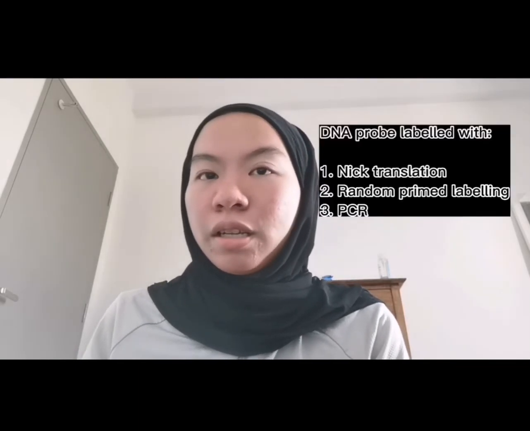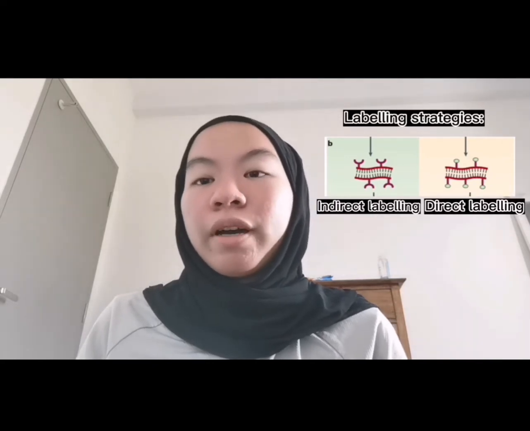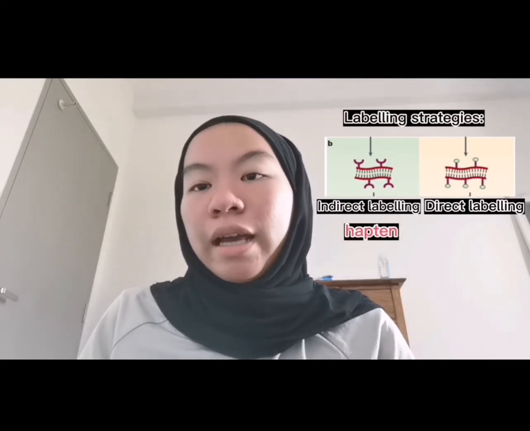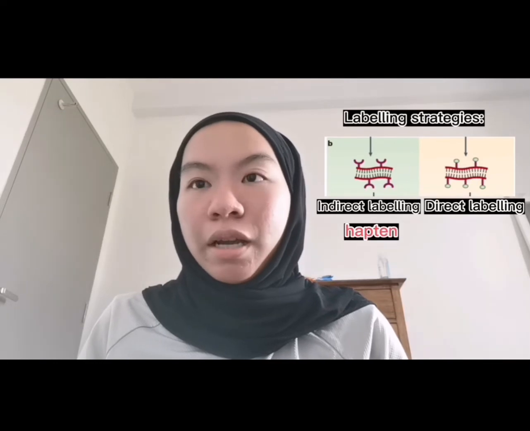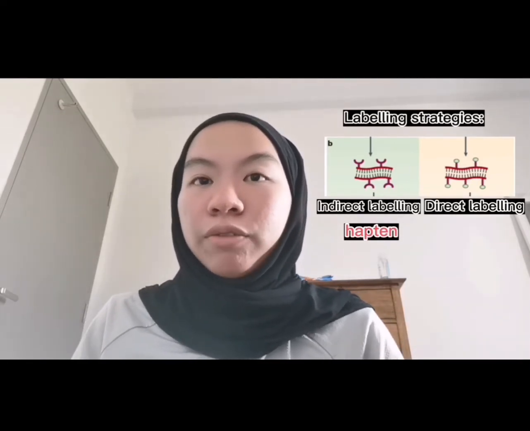The basic elements of FISH are a DNA probe and a target sequence. Before hybridization, the DNA probe will be labeled by various means such as nick translation, random prime labeling, and also PCR. Two labeling strategies are commonly used, which are indirect labeling and direct labeling. For indirect labeling, probes are labeled with modified nucleotides that contain a hapten, whereas direct labeling uses nucleotides that have been directly modified to contain a fluorophore.